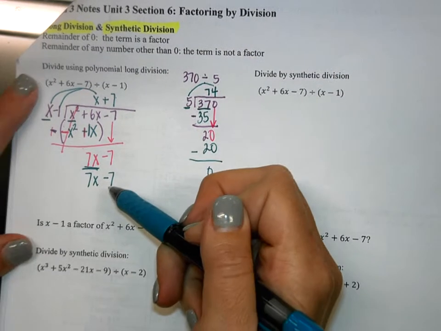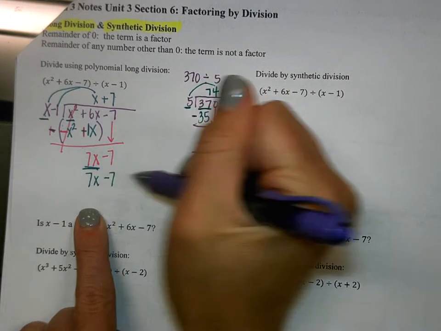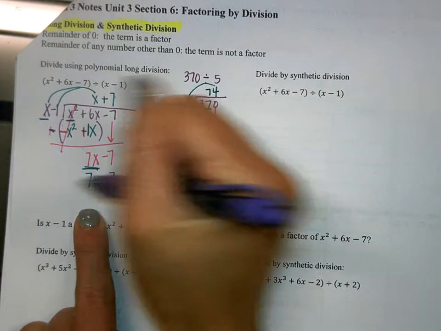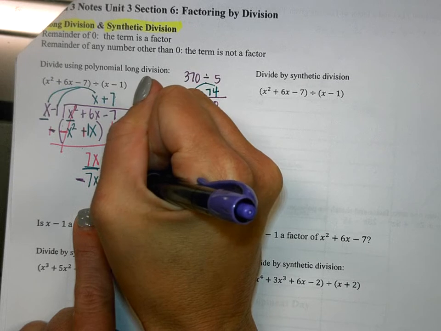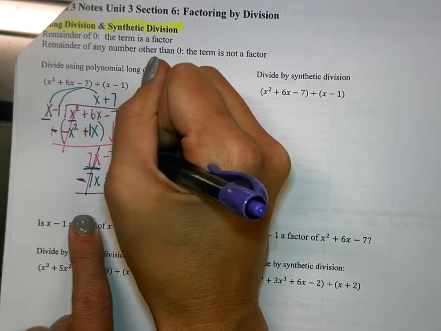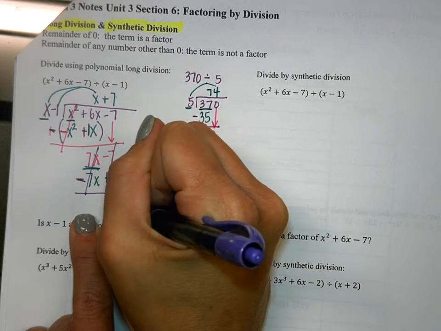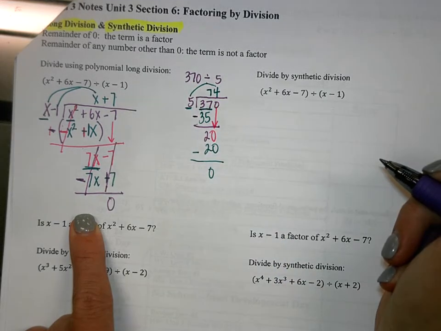What do I have to do over here? Subtract. But when you're subtracting here, I'm subtracting both terms, which makes this a minus and this one becomes a positive. And these eliminate, and we have 0.